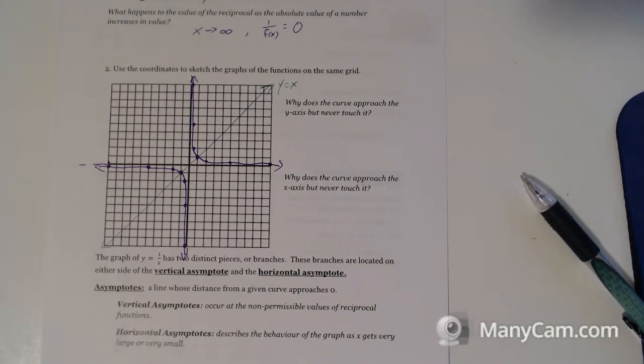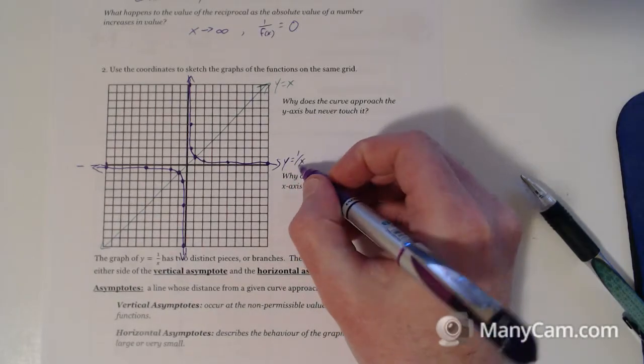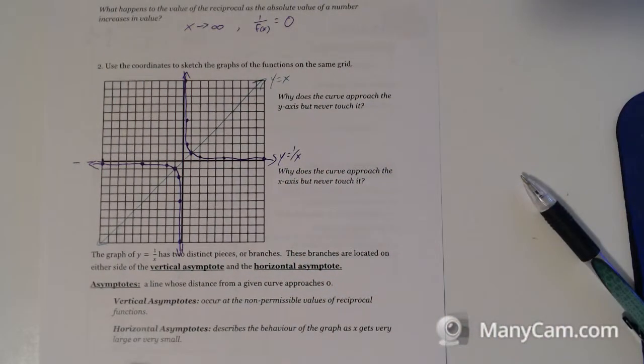And that is our 1 over x line. And this is kind of our parent, we call it, of all of our reciprocal functions, or all of our rational functions. This is the first one we want to think of, and all the rest are kind of transformations of it. So you have to get really used to its shape.